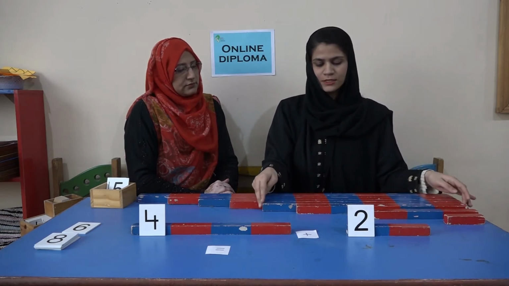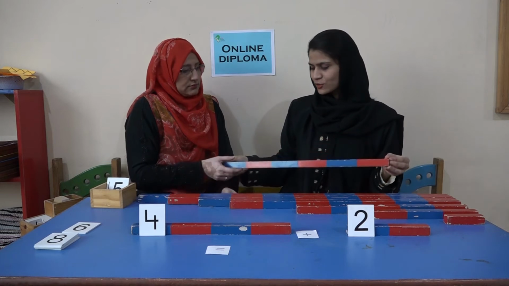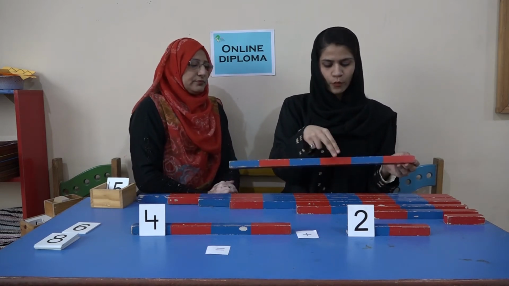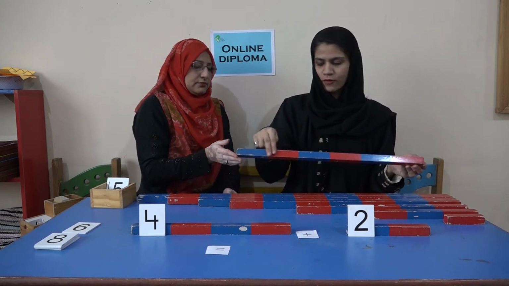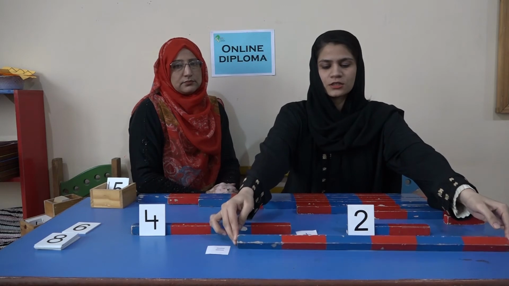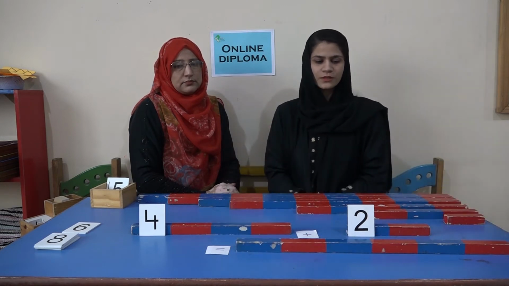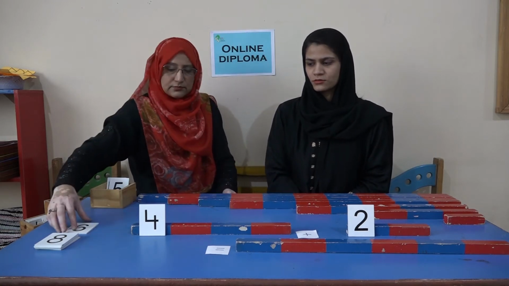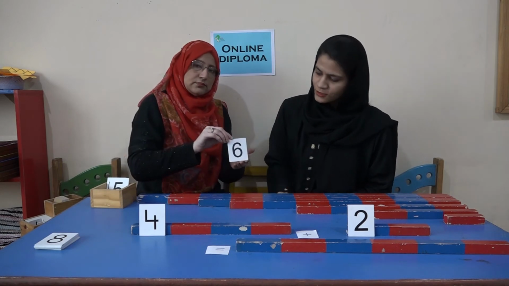Yes. The directress now shows the child that the rod with 4 plus 2 is equivalent to 2 small rods, and that is 6. She is going to show number 6.